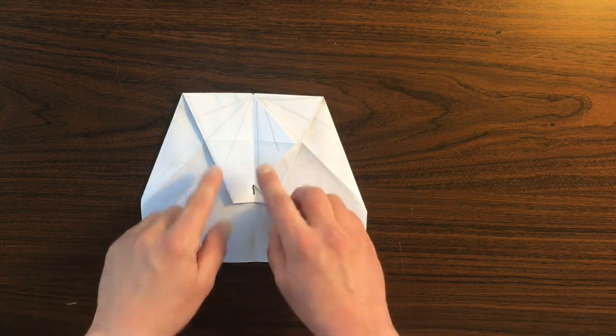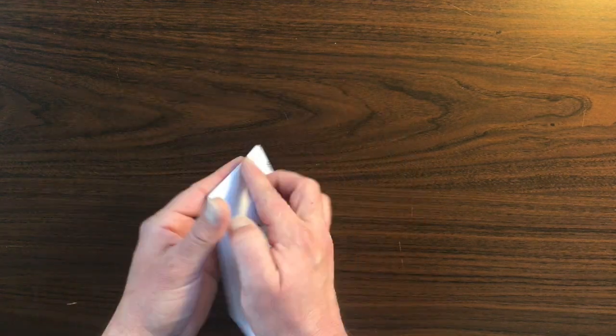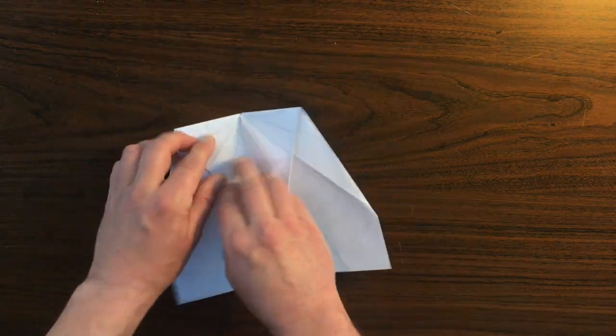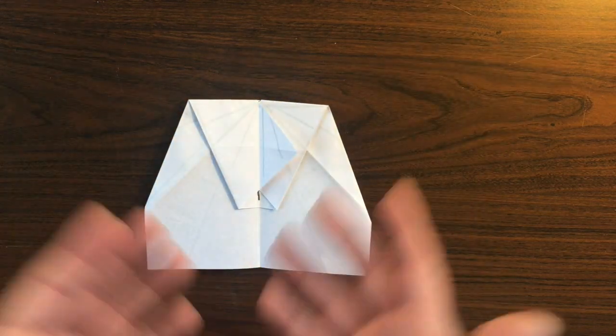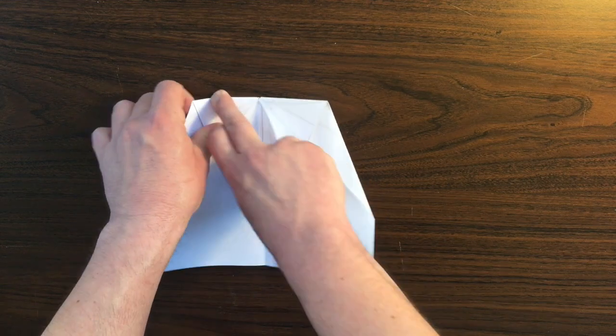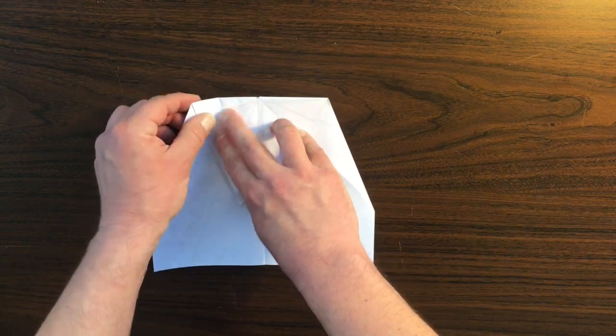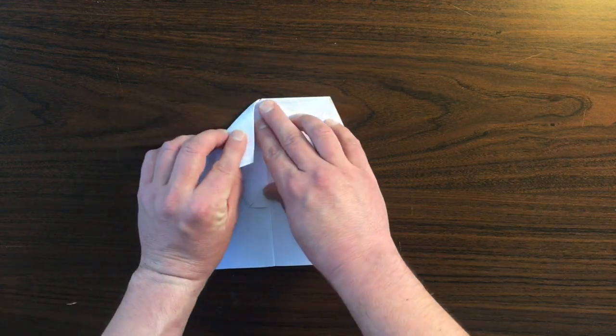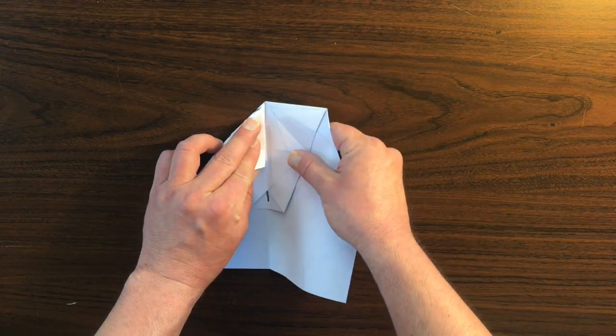Okay, so here we are. We have this folded. We've reestablished our midpoint. I'm opening it back up. I'm facing the point towards myself so that when I fold this, I can do that. Now, I'm going to take this point and try and make this edge right to the center line.